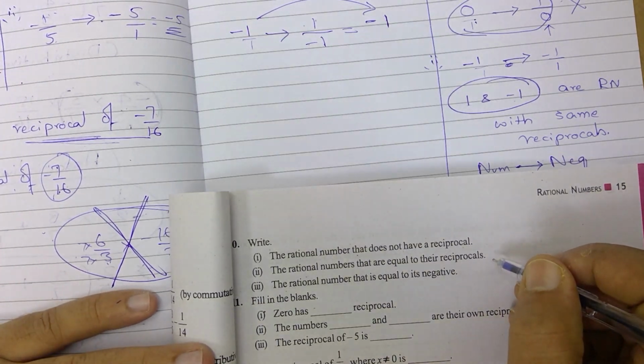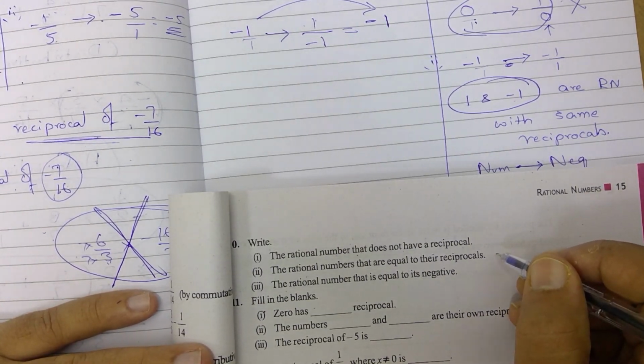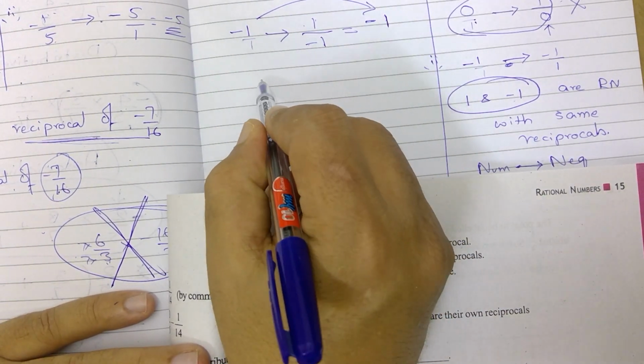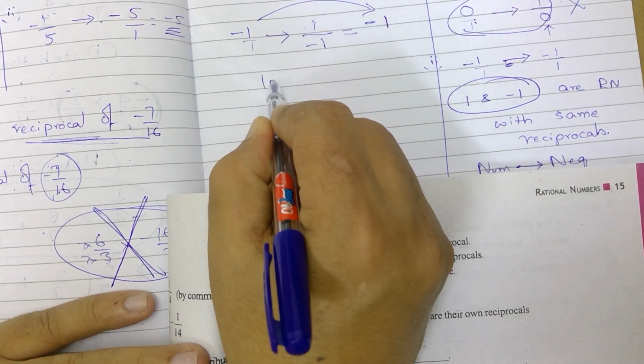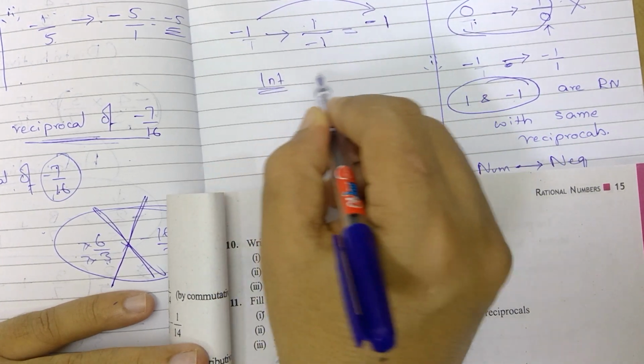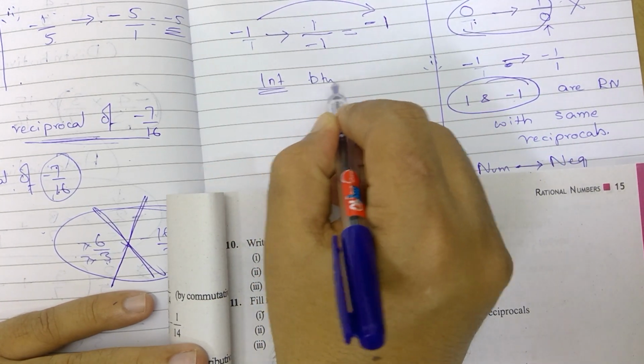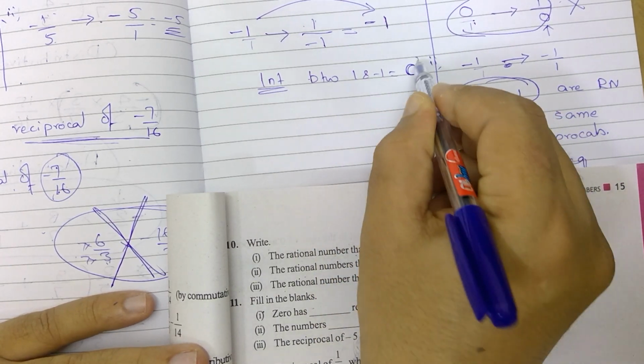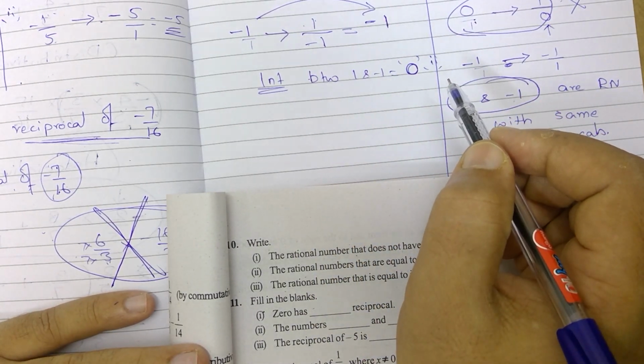There can be so many numbers. Suppose, for example, how many integers are there between 1 and minus 1? How many? Only 1, that is 0. 0 is the only integer.